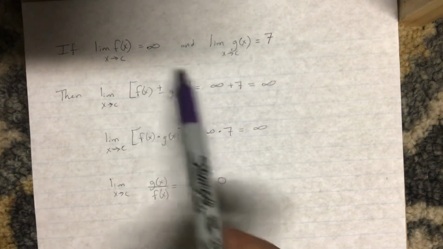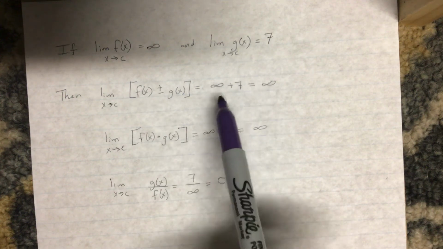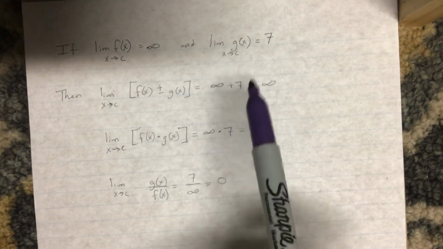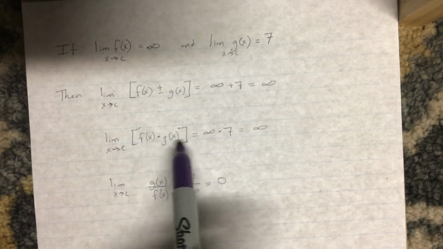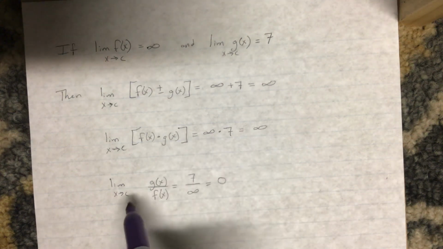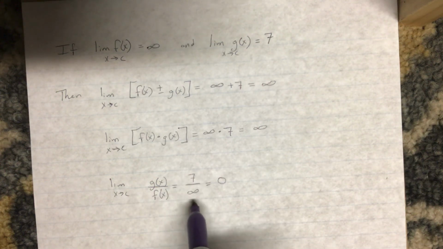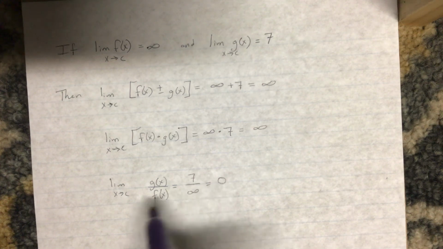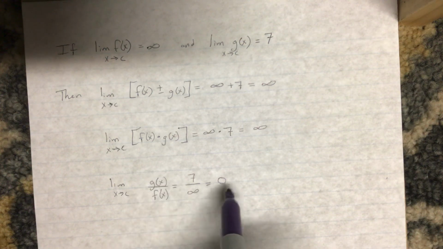So the sum of these two functions as the limit as x approaches c is still infinity, because you're just taking infinity and adding a constant. The product of those two functions as x approaches c would be infinity times 7, which is still infinity. And the quotient of those two functions would be a constant divided by infinity, or a constant divided infinitely many times. So it's going to get smaller and smaller and smaller. It's going to approach 0. So the limit as x approaches c for this quotient is 0.